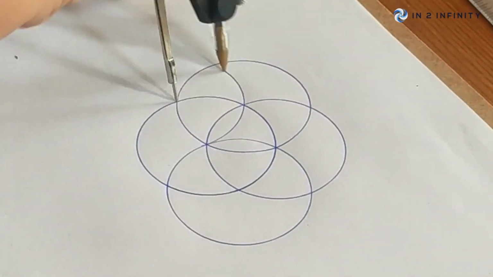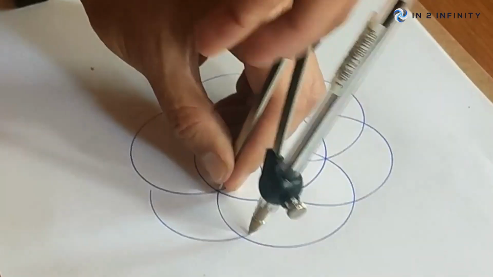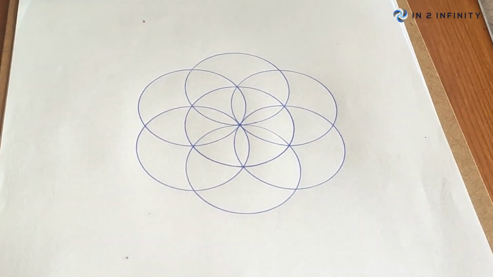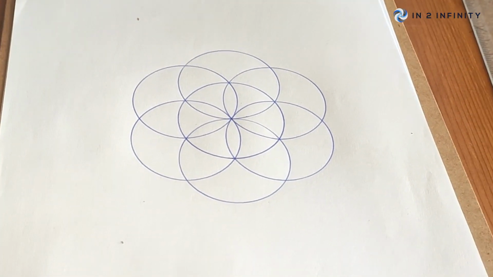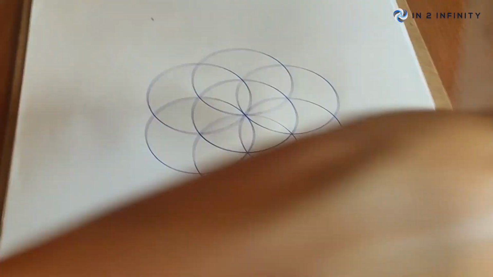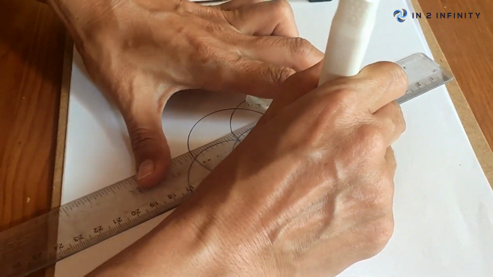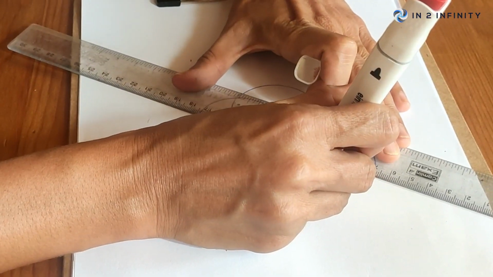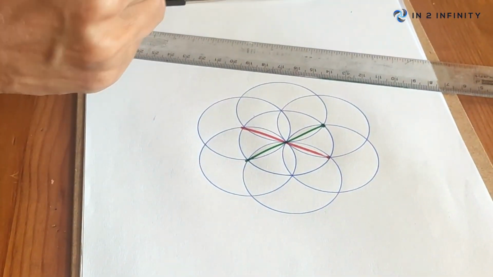In fact, there are going to be 6 around 1. And once you have that, you have actually 6 points that make a hexagon. So if you connect these 6 points, say I take a green one, that's one line, second line.